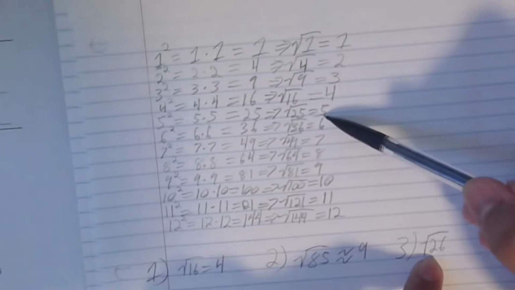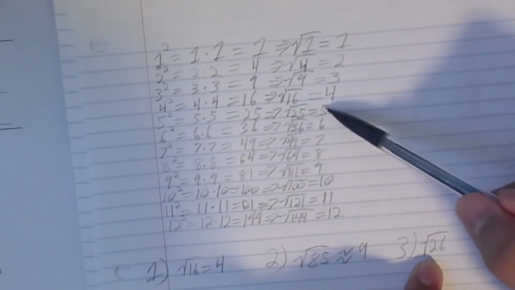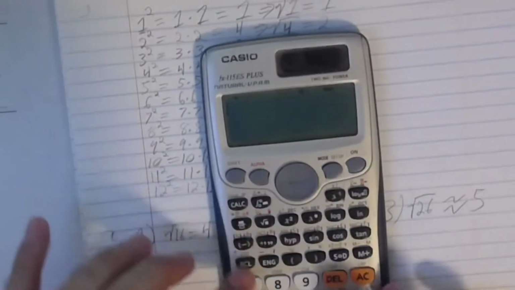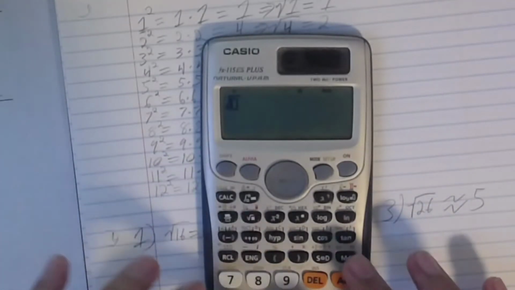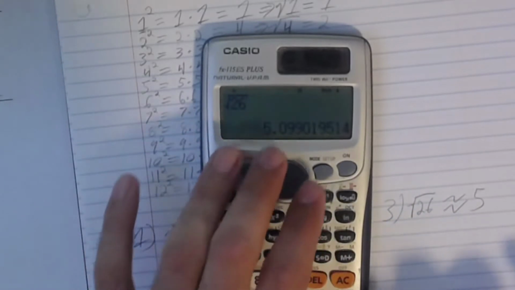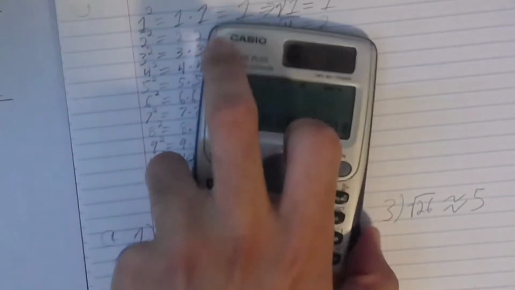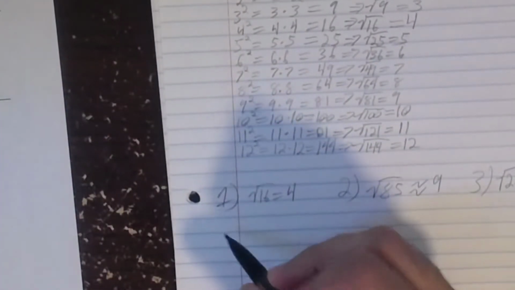So we choose the square root of 25 to be our closest integer, which is 5. We approximate using that symbol. It should be like 5.1 or something like that. Let's see. It's almost 5.1, 5.09. But we're rounding to the nearest integer, remember.